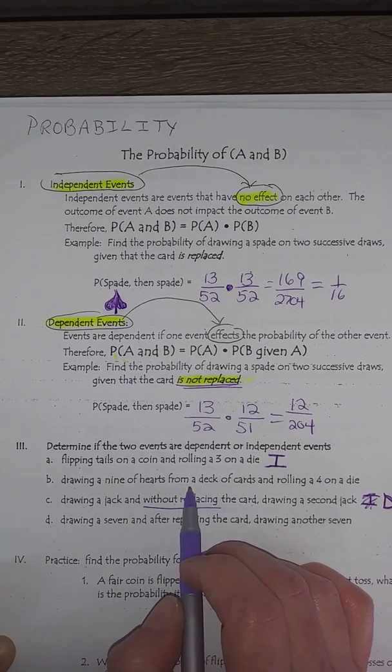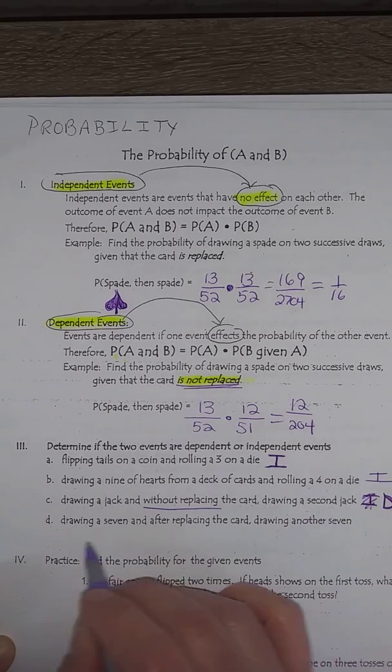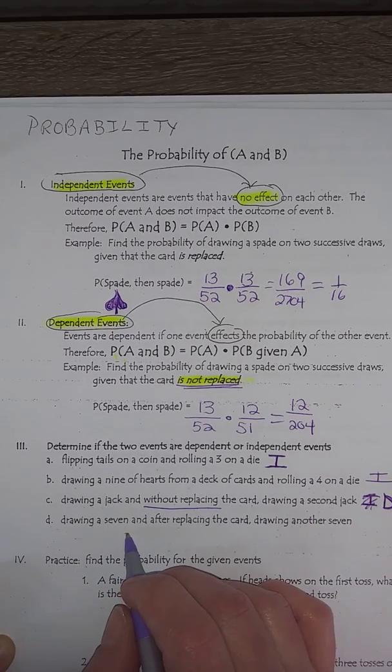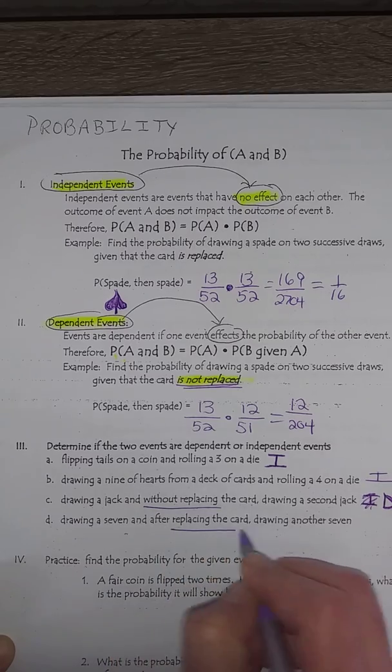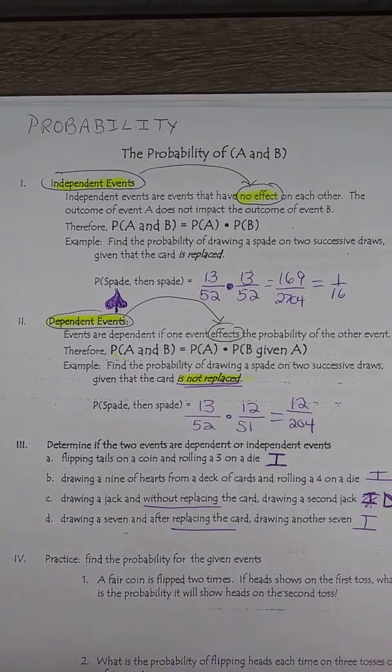Drawing a 9 of hearts and rolling a 4 on a die. Drawing a 7, a card, and then after putting it back, another 7, that's not going to change the numbers the second time around. Okay?